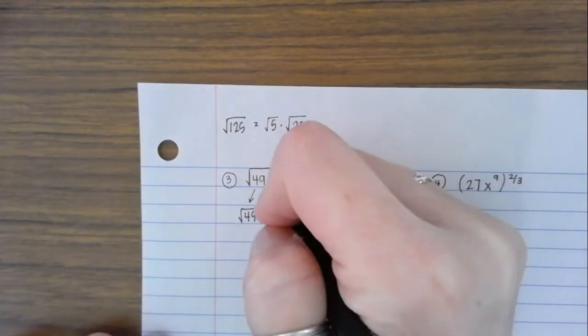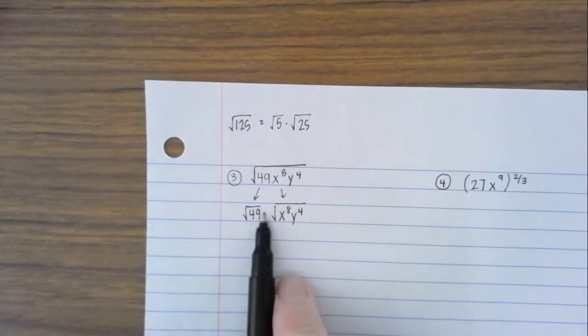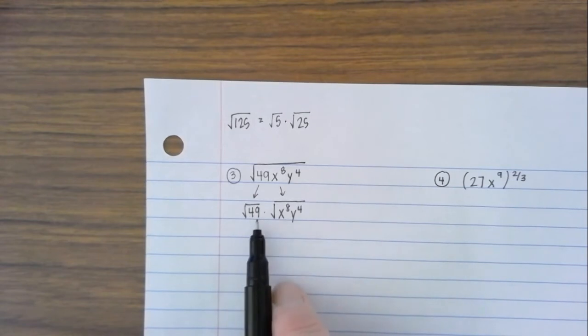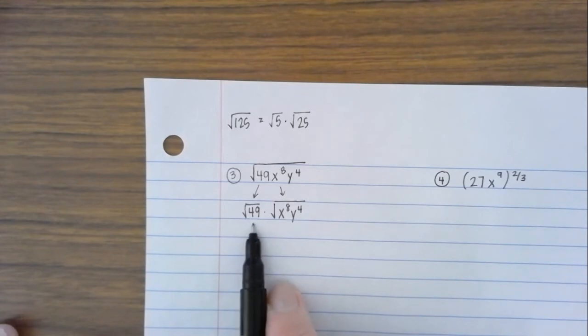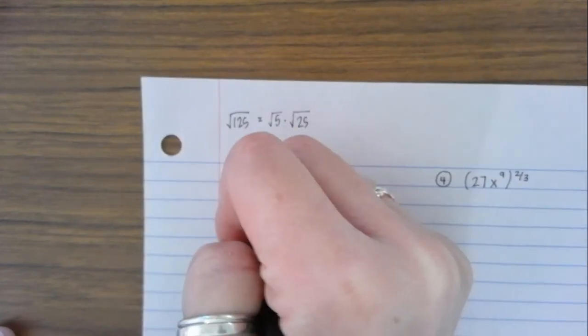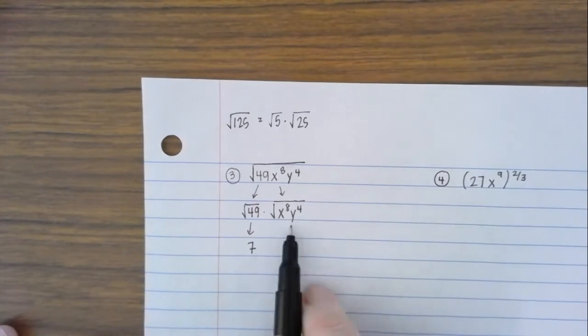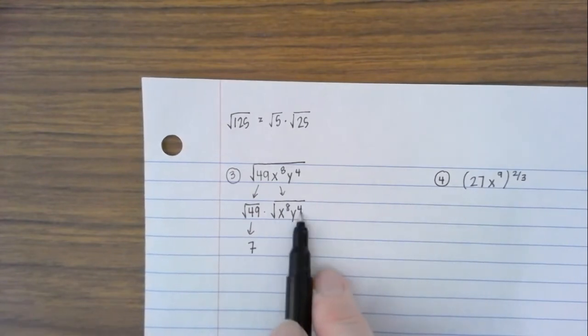The reason that this is helpful is because I think that it's a lot less daunting to have the constant or the number just kind of be on its own and be able to simplify this as it is. So square root of 49, obviously that one's pretty easy. So it's a 7. And then we're able to deal with the variable separately.